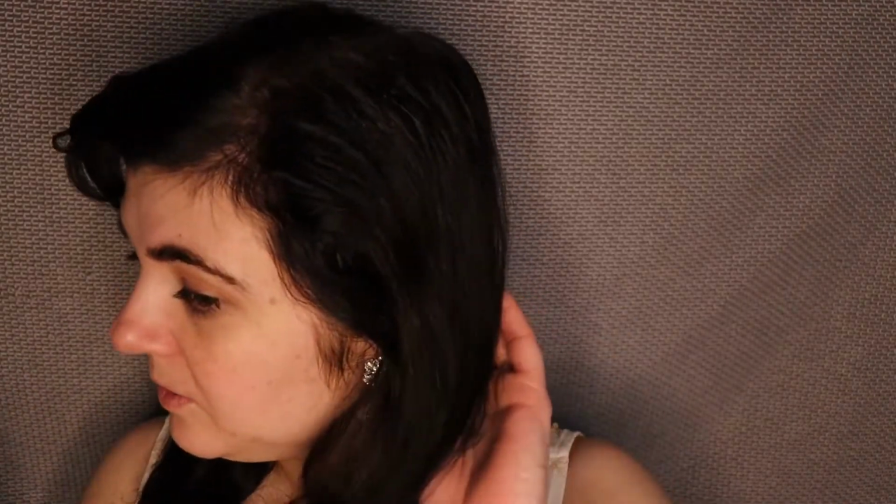So I curled it first with my 1.5 inch curling iron, and then I did stand up pin curls to set everything, and then I brushed out the curls and sprayed everything to give it this look. So yeah, and I thought it turned out really good. I really love the hairstyle. I'm feeling it.